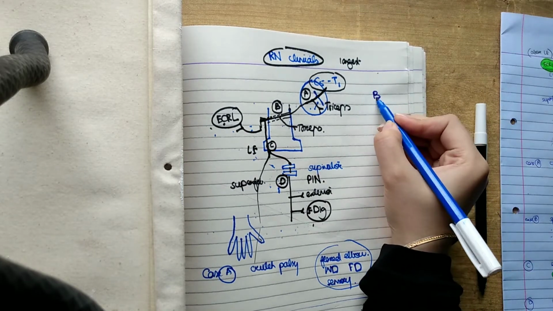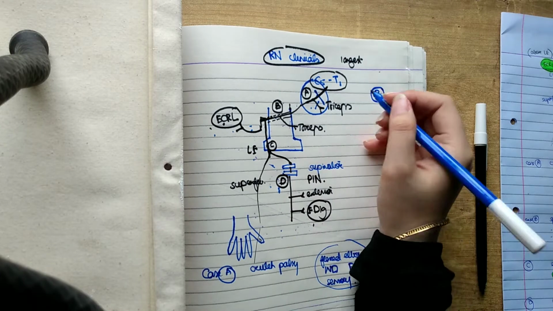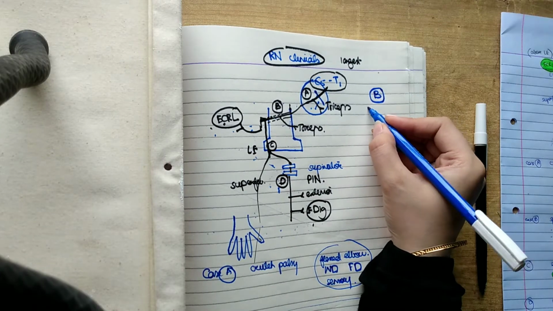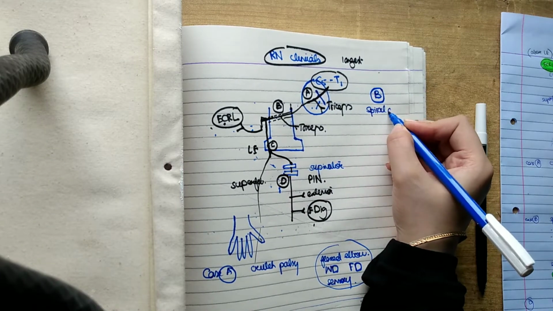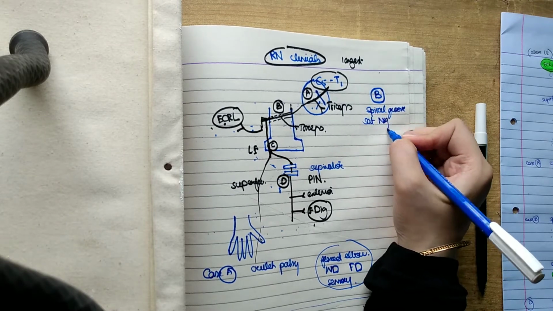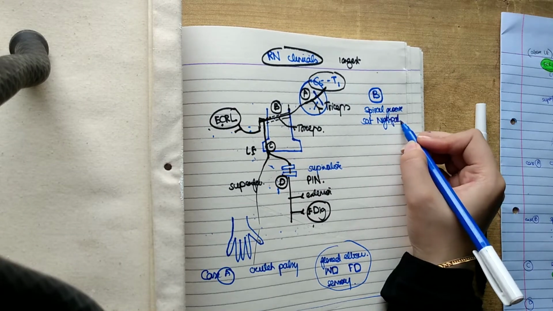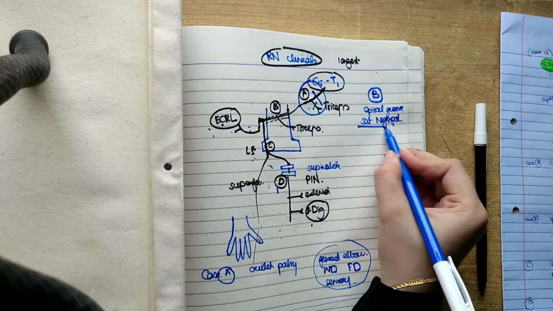Next case is case B. That is the spiral groove. Okay, so if there is going to be damage to the nerve in the spiral groove, what do we call it? We basically call it Saturday night palsy. Okay, in the axilla it was called the crutch palsy, but over here it's called the Saturday night palsy. And what happens in this case?